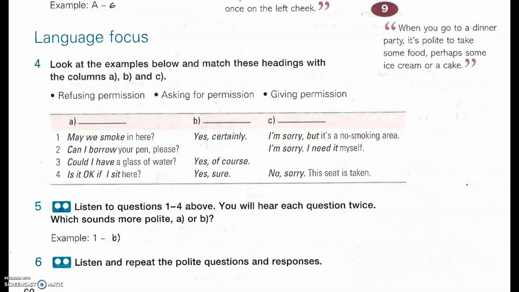In terms of the meaning, I think you need to treat them as chunks. So it's may we, can I, could I, is it okay if I, and then a verb. Okay? So you want to elicit that from the students, yeah? But you don't need to break it down into modal verb plus subject plus and so on.